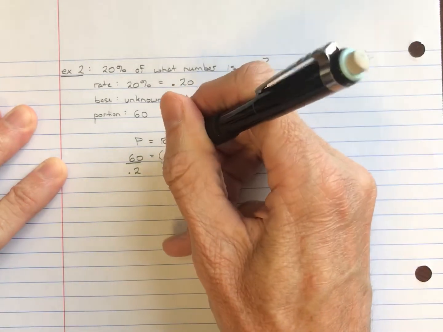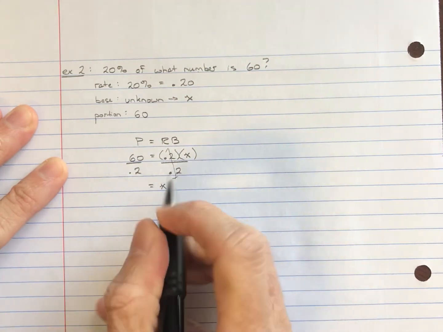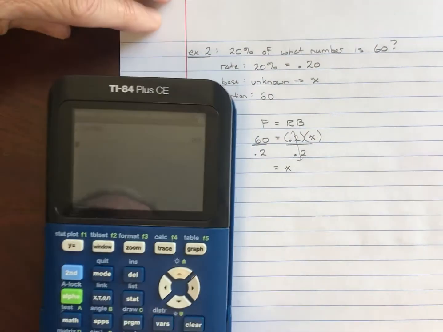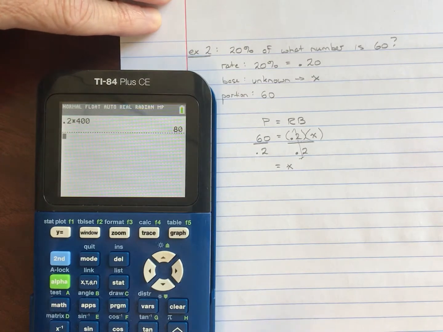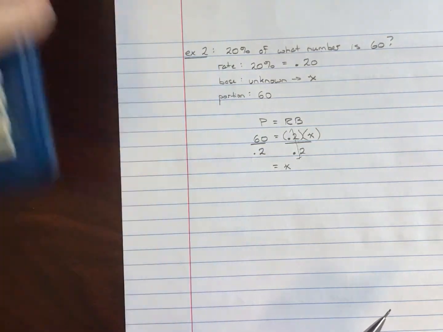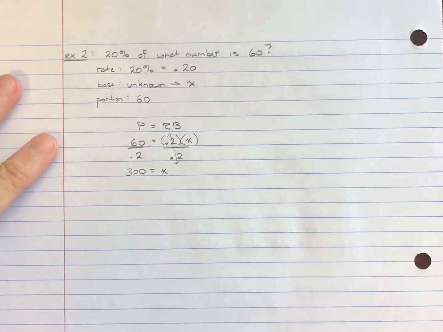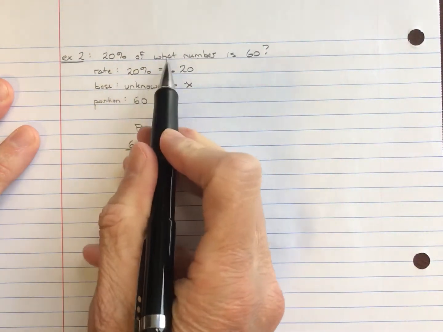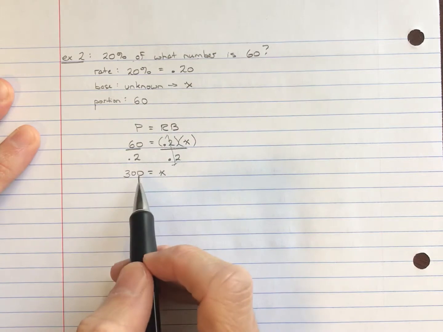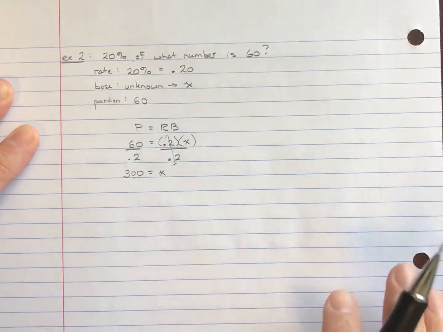2/10 divided by 2/10 is the number 1, and 1 times x just gives me an x on the right, and 60 divided by 2/10, that's going to require my calculator. So I'm going to go into here, 60 divided by 2/10, and I came up with 300 as the answer. Okay, so put my paper back, excuse me for a second. Okay, 20% of what number is 60? Well, 20% of the number 300, 20% of this base is 60. 60 out of 300 is equal to 20%.